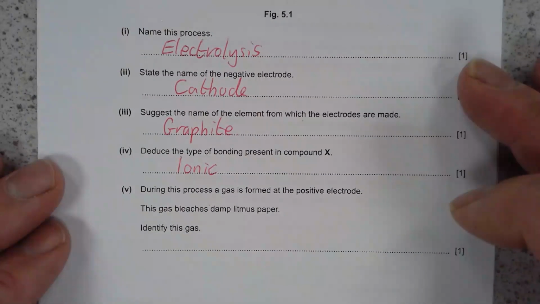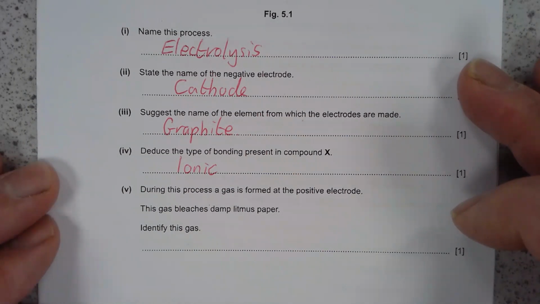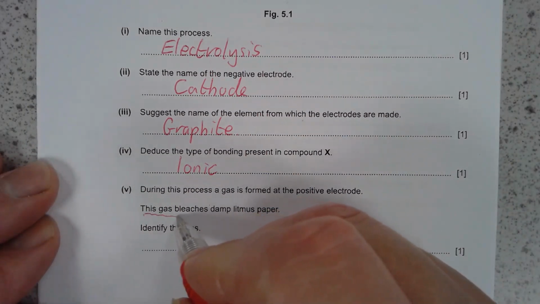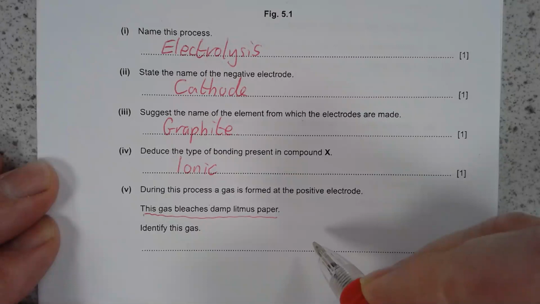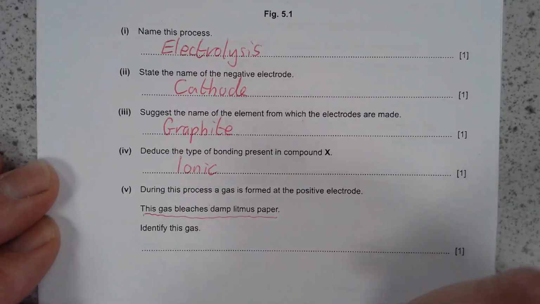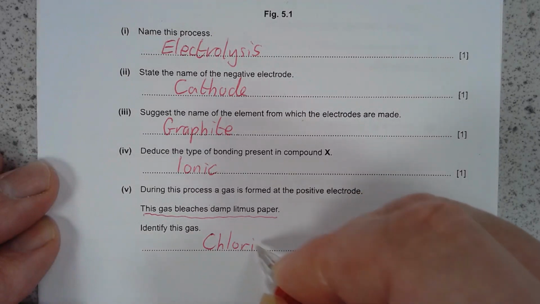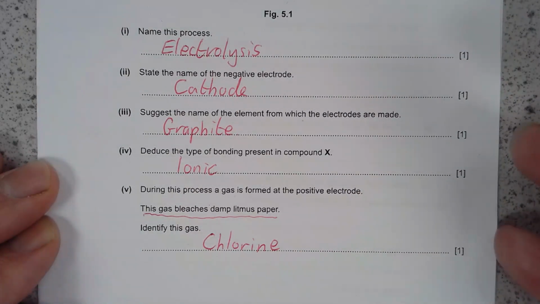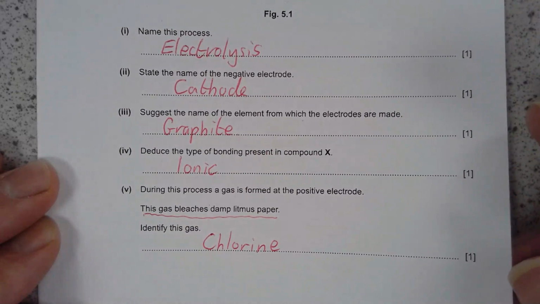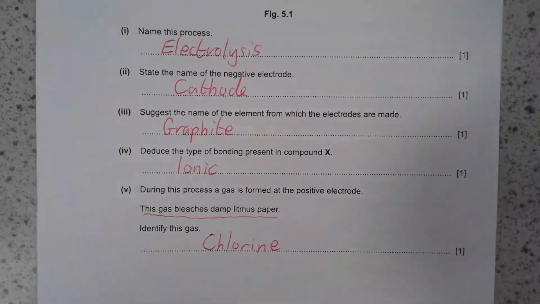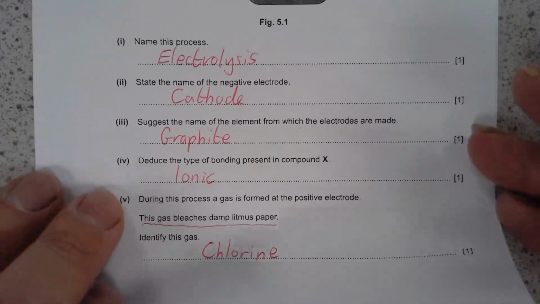During this process, a gas is formed at the positive electrode. So now the key is the gas bleaches the litmus paper. So if it's bleaching it, it's probably got some chlorine in it. Okay, because chlorine gas does bleach things. You know that if you use chlorine-based bleach, or if you pour some on your clothes, it will make them go white.